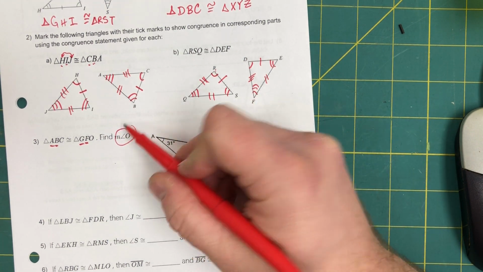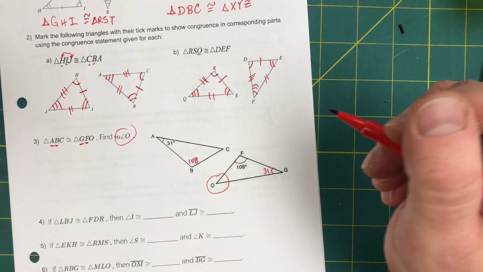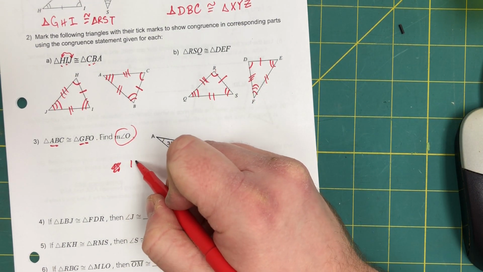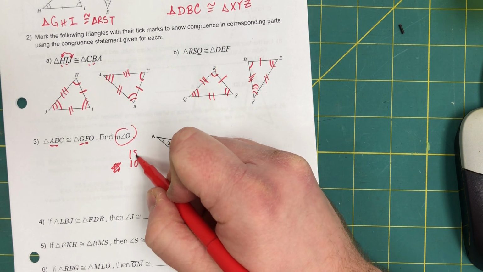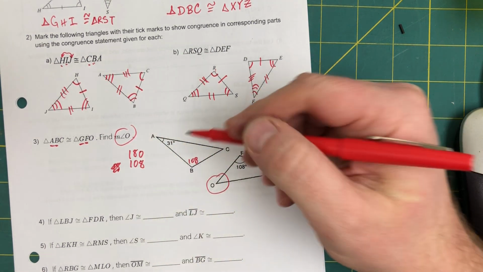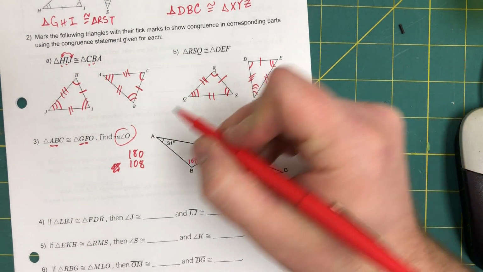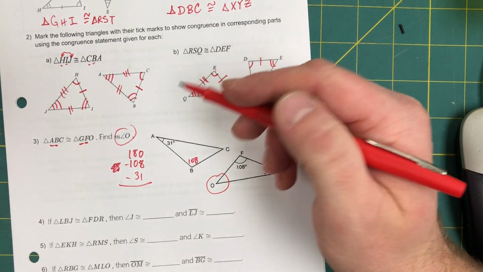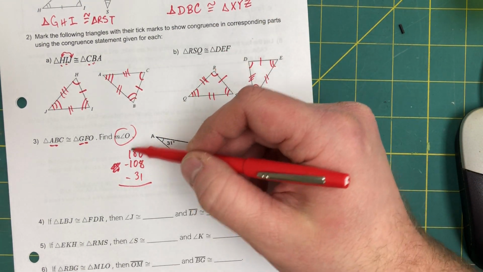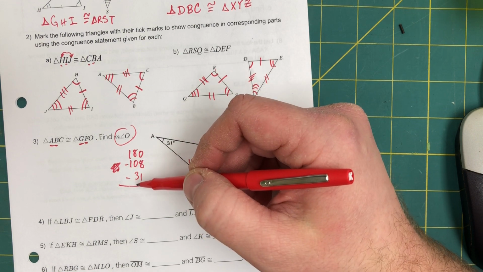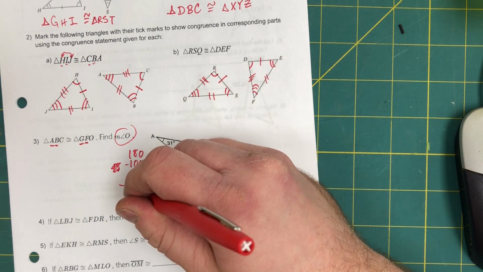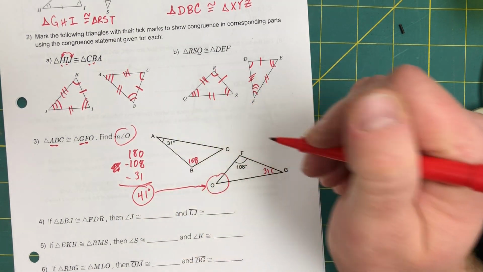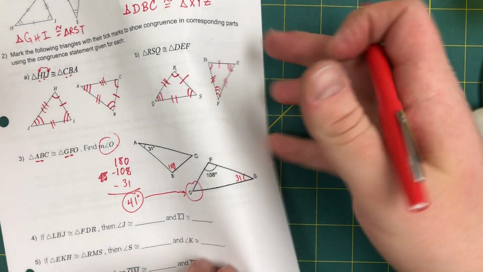We want to find angle O. That's this one down here. Well, we know 108 and 31, so I'm going to do 180 and take away both of these. 180 minus 108 minus 31. I'll do that one first. I get 72 minus 31. I get 41. So if I did my subtraction correctly, it's 41. If I did not, then it's whatever number it actually is. But I'm pretty sure it's 41.